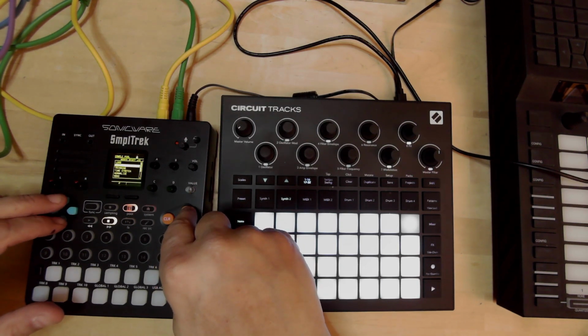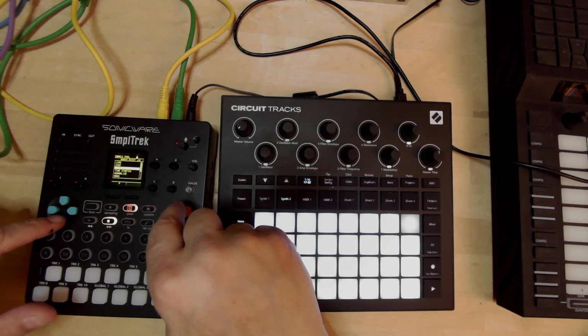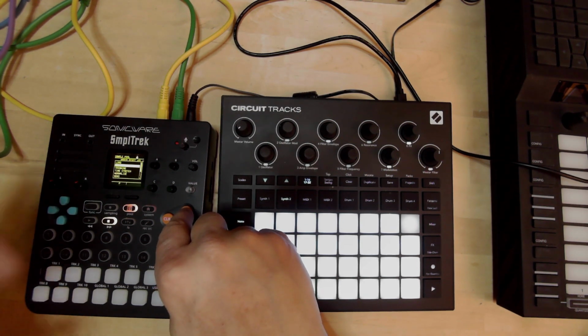Now I'm going to hit trimming. Okay, I don't want to chop it because chopping it is what you would do to bring it.